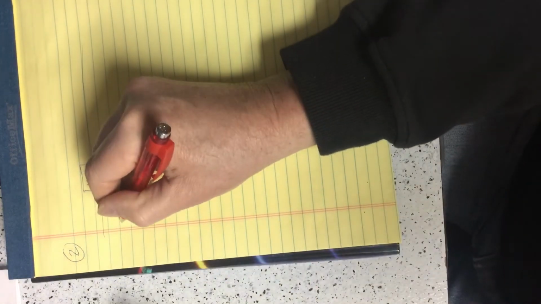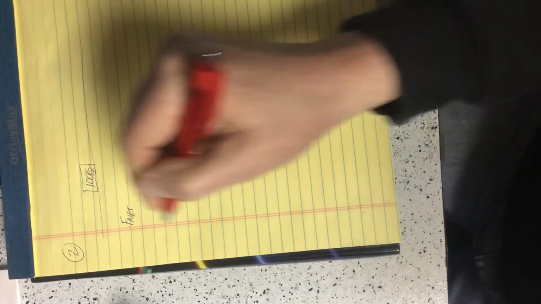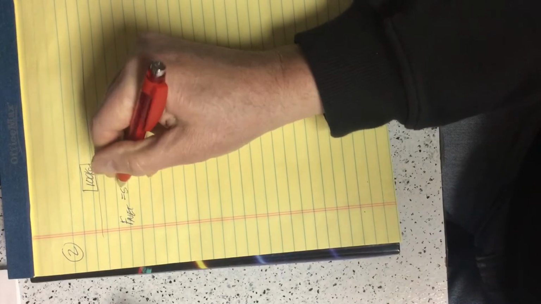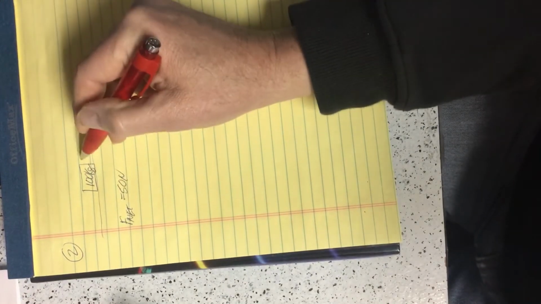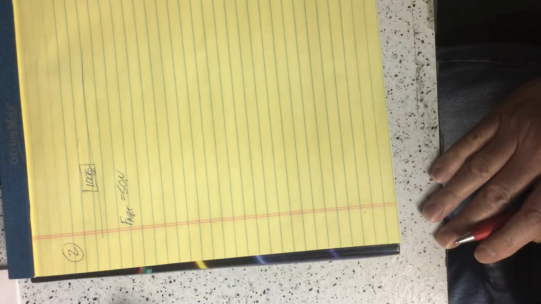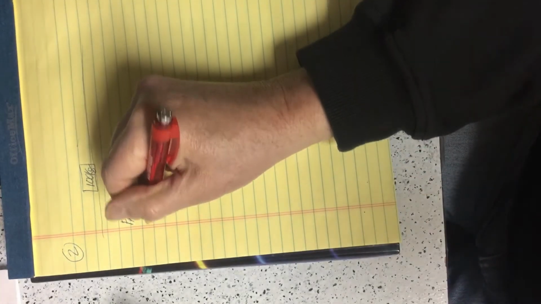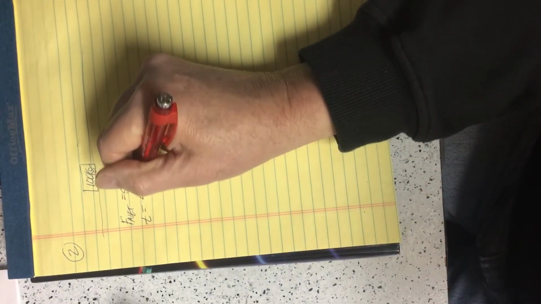The crate is accelerated by a net force of 50 newtons. So the net force on the crate is 50 newtons. Now the author doesn't say if it's being pulled or if it's being pushed, but it doesn't matter in this case for this particular problem.